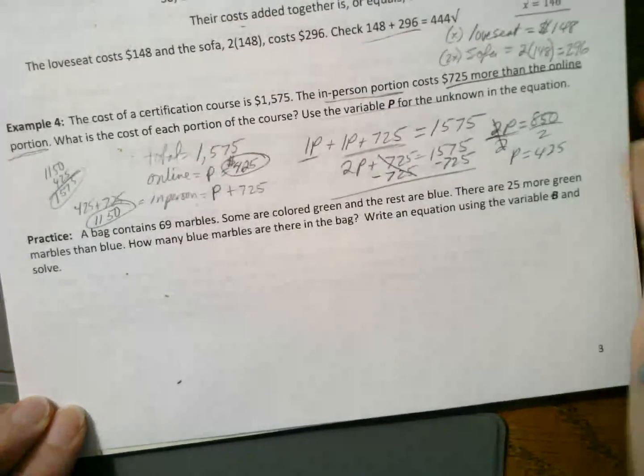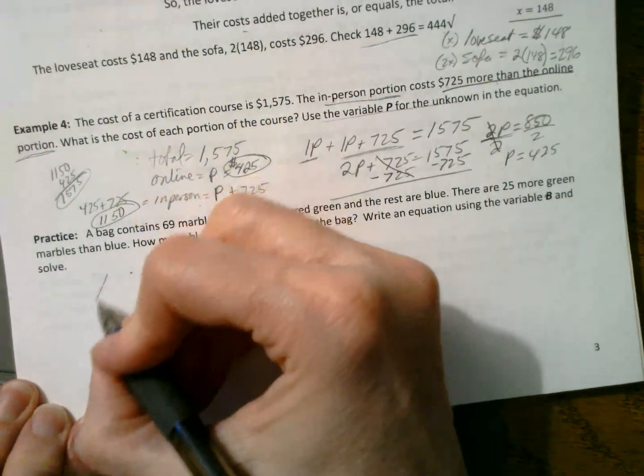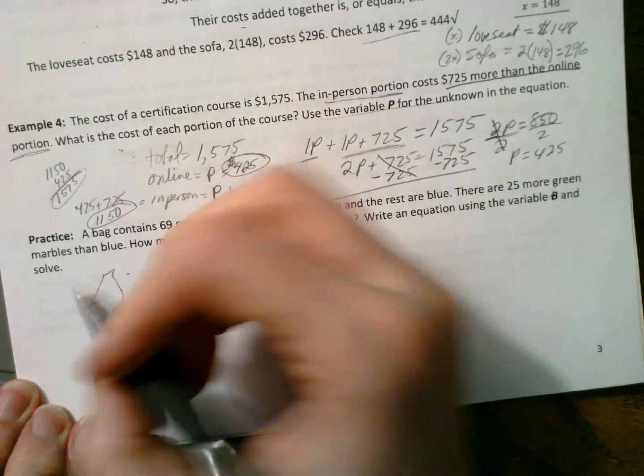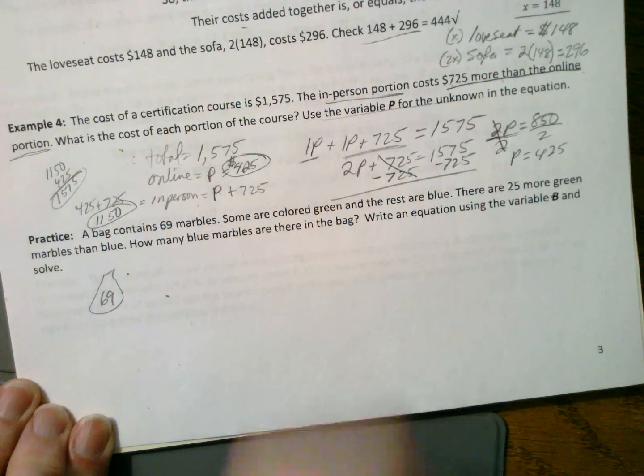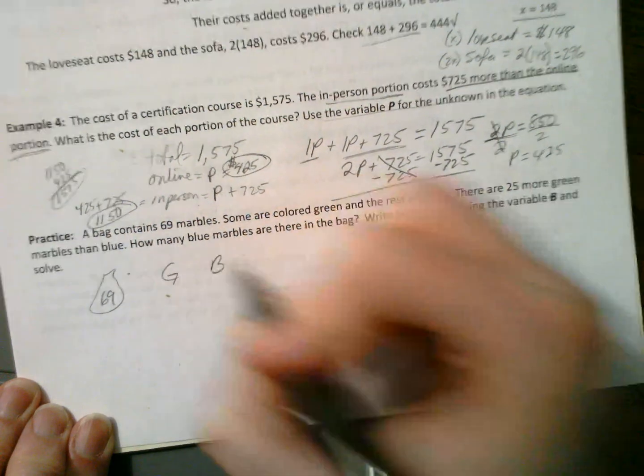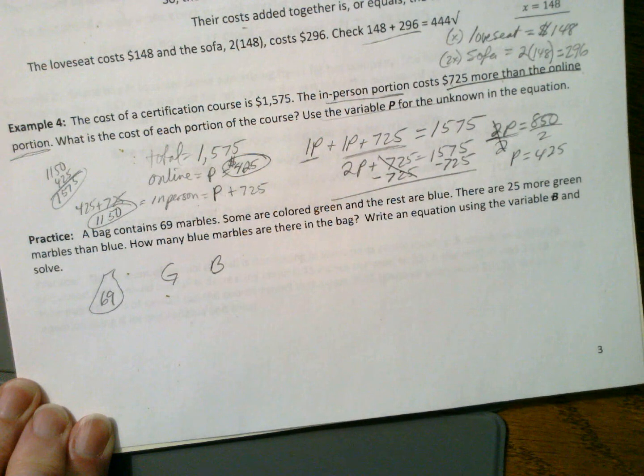All right, last one. We have a bag of marbles. All right, it contains 69 marbles. Some are green and the rest are blue. So we have green marbles and blue marbles. There are 25 more green than blue. How many blue?